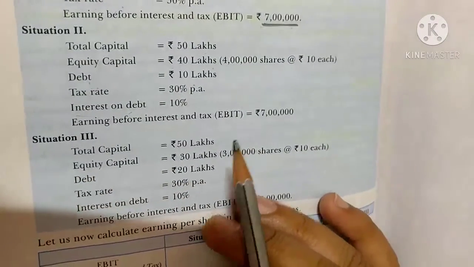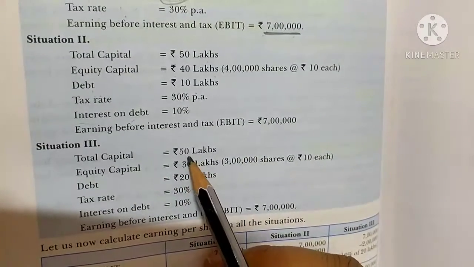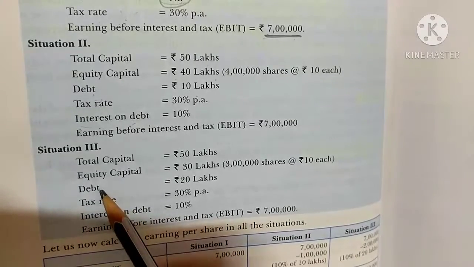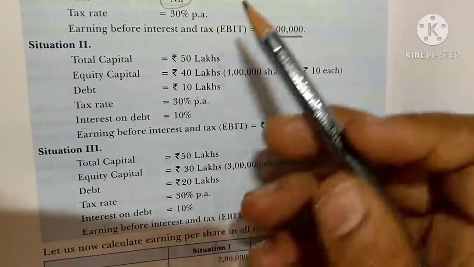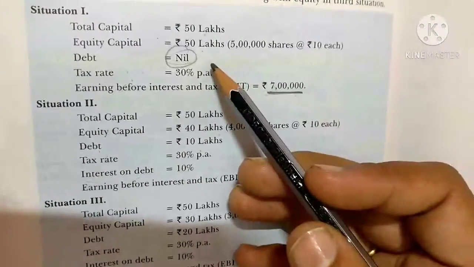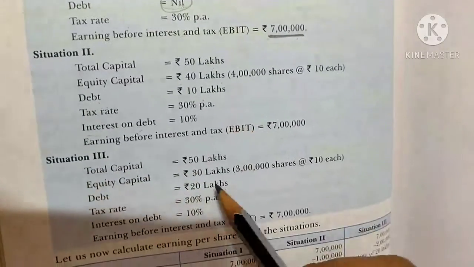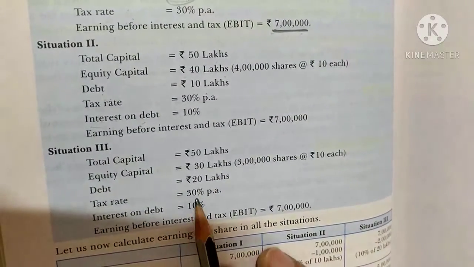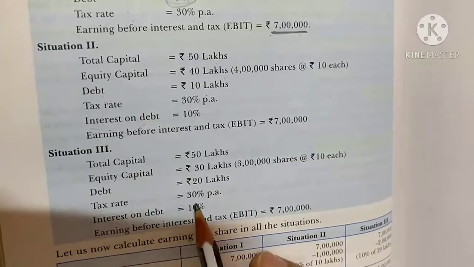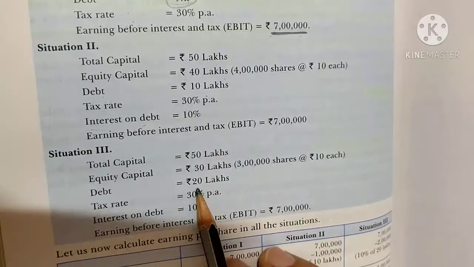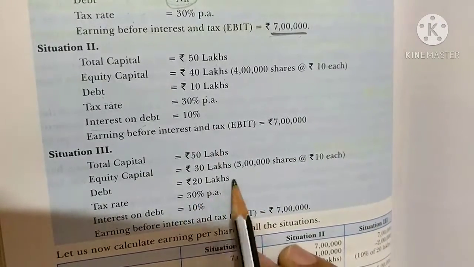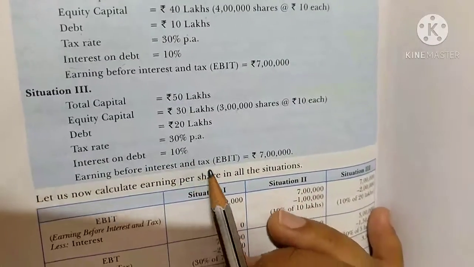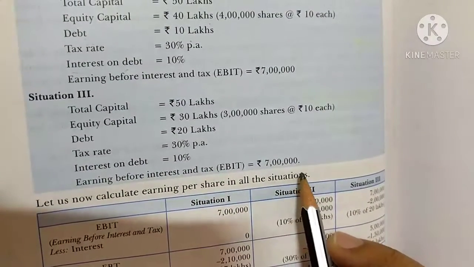In third situation you can see total capital again same rupees 50 lakh, and this time we have increased the debt value. Earlier we have taken equity capital rupees 50 lakh in first one, full equity capital, then we have taken 40 lakh. This time we are taking equity capital 30 lakh. We are raising capital through equity capital, that is 30. And debt we have increased from 10 lakh to 20 lakh. Now debt increases to 20 lakh, and tax rate same 30%, and interest on debt is also same 10%, and EBIT is also same 7 lakh.